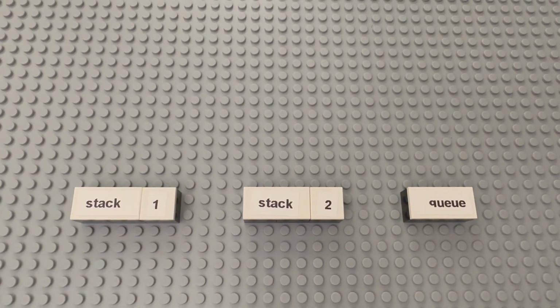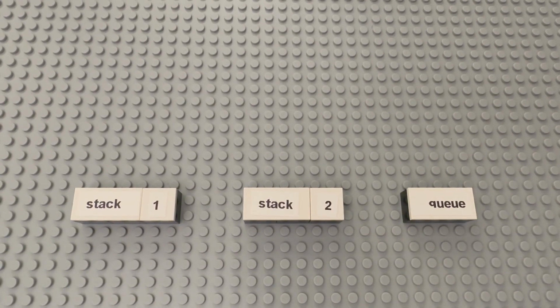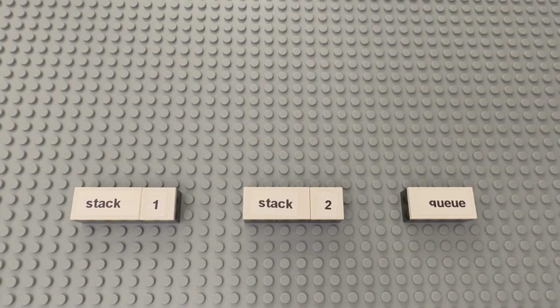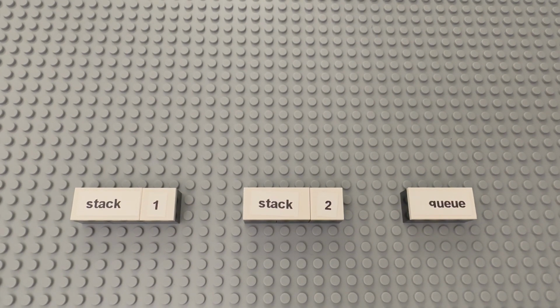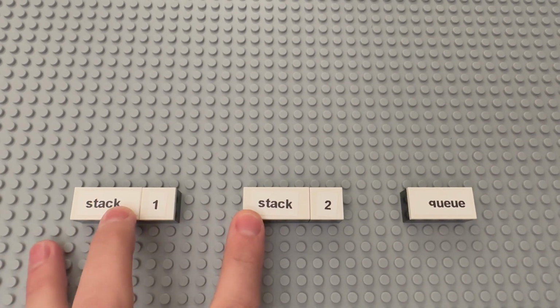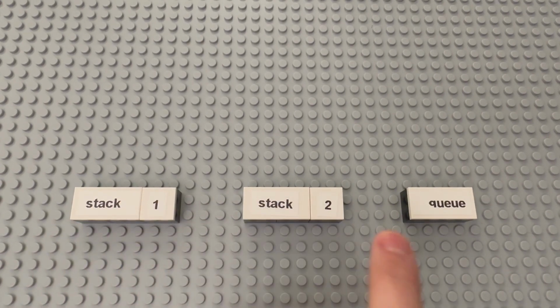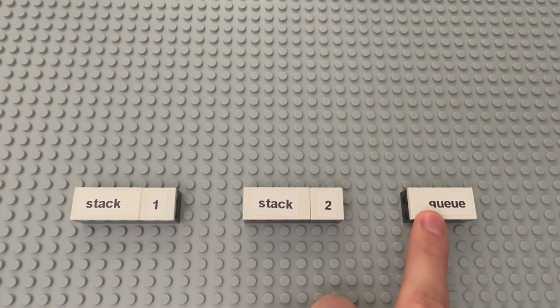Hello, today I will be walking through how to implement a queue with two stacks. In this problem, you're given two stack data structures that you can use to create the functionality of a queue. I will walk through two methods.